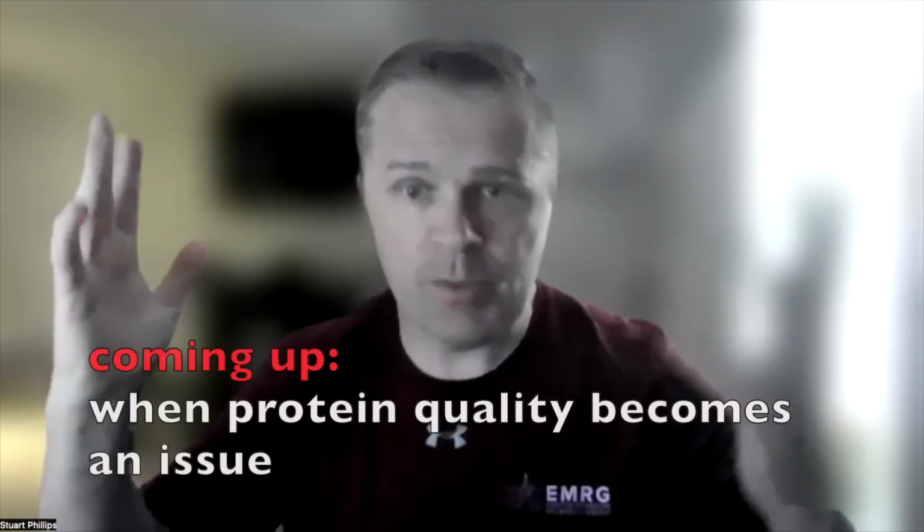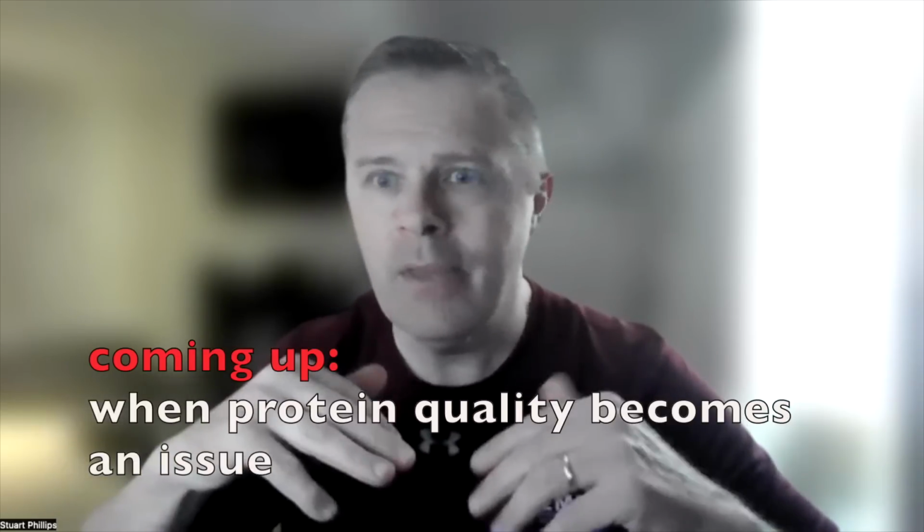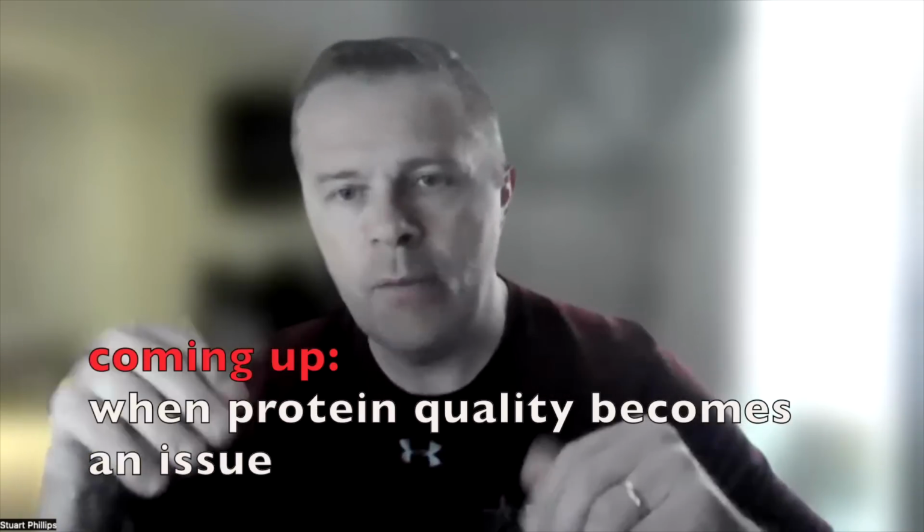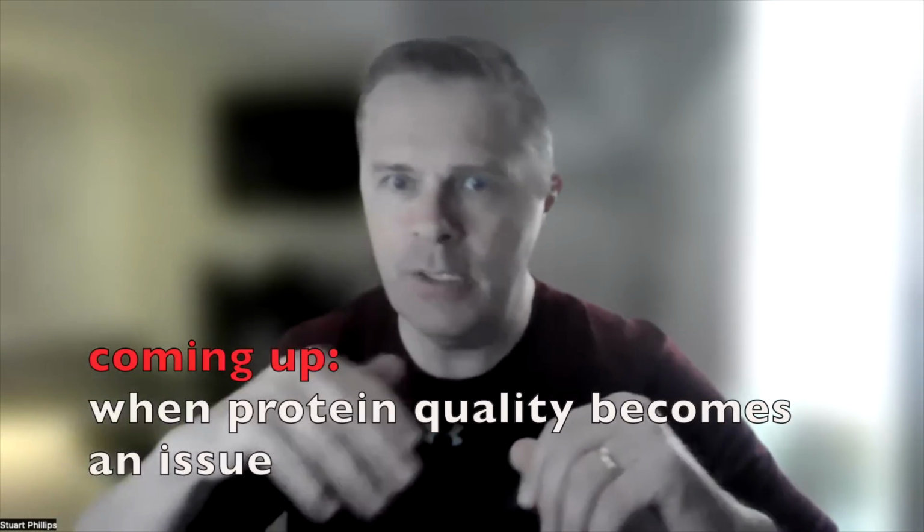The other thing is that the PDCAAS was capped at 1. In other words, for proteins that had scores above 1, people said, well, that's not relevant because growth is all that matters. DIAAS has sort of rewound that a little bit and said, well, there are other things that protein does that aren't just growth based, which makes the individual proteins that score higher actually more valuable.